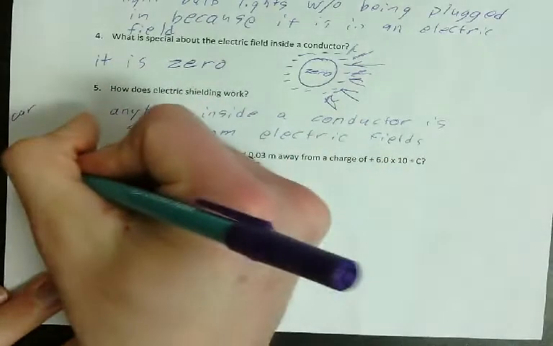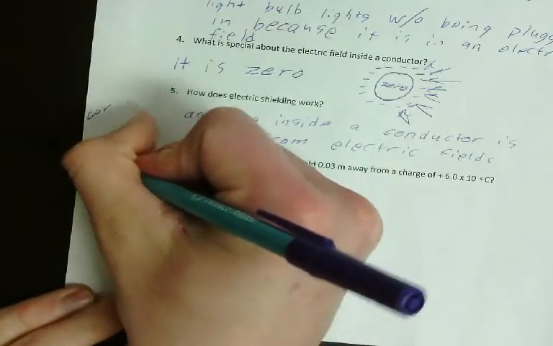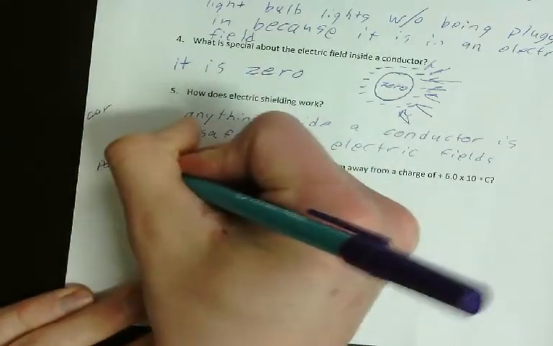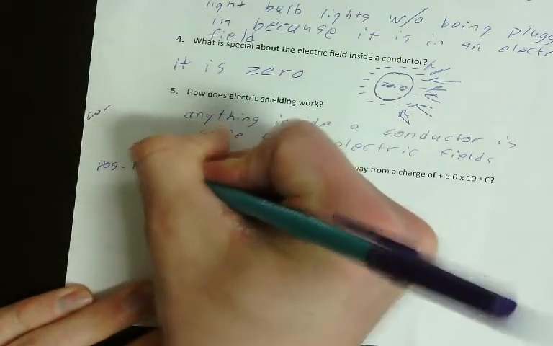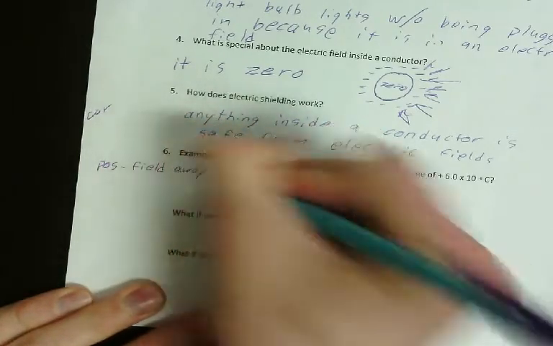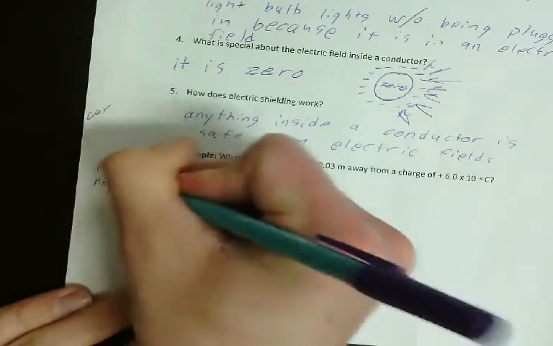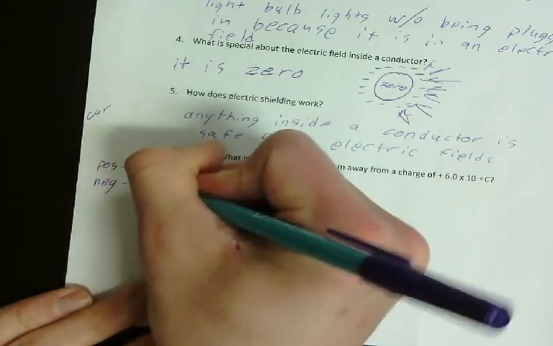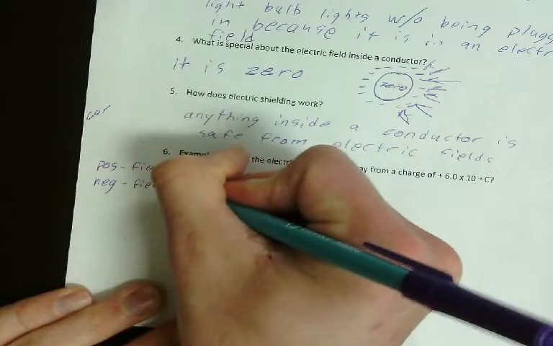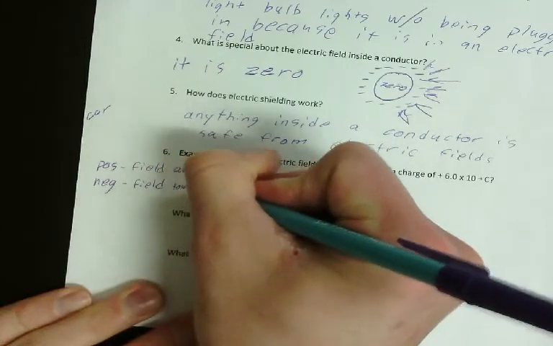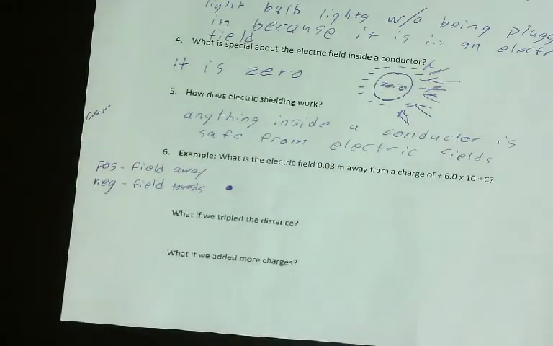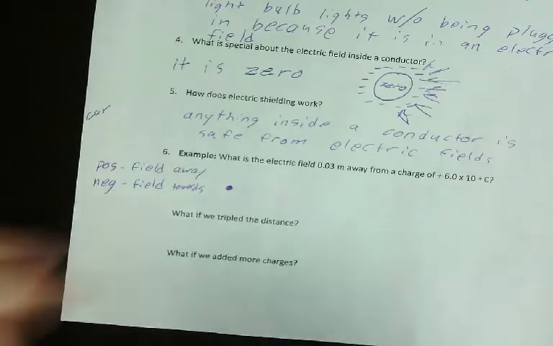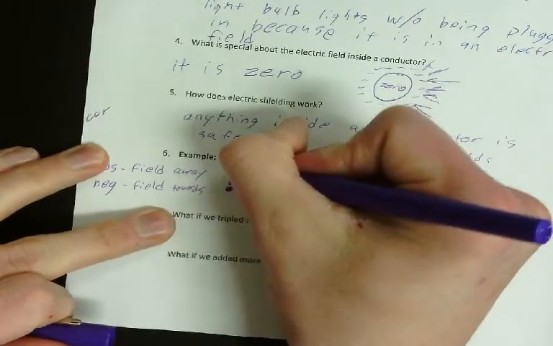Positive charges make fields away. Negative charges make fields towards. So this is a positive charge, so it creates a field away from it.